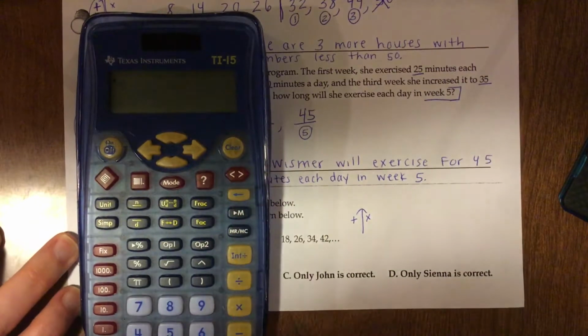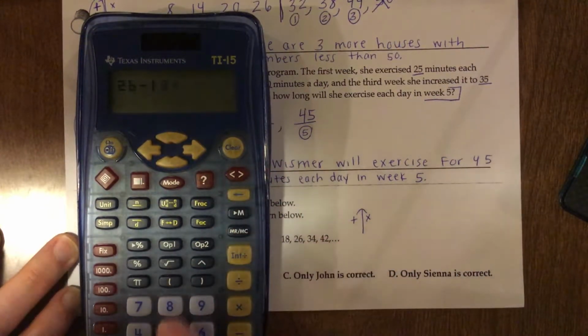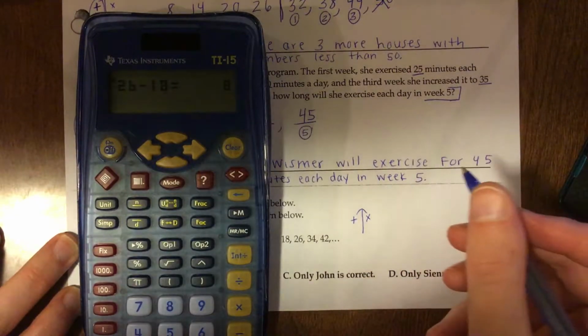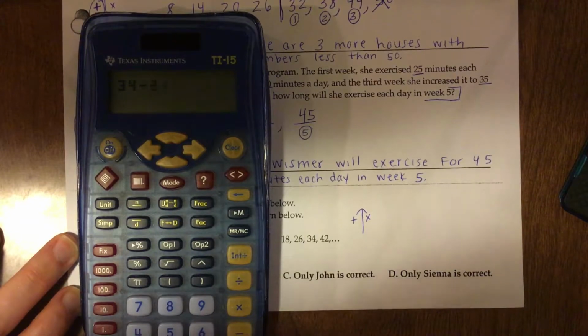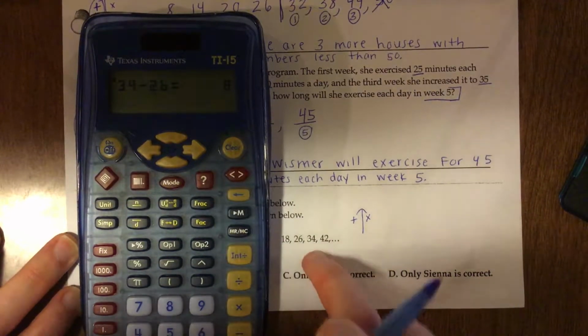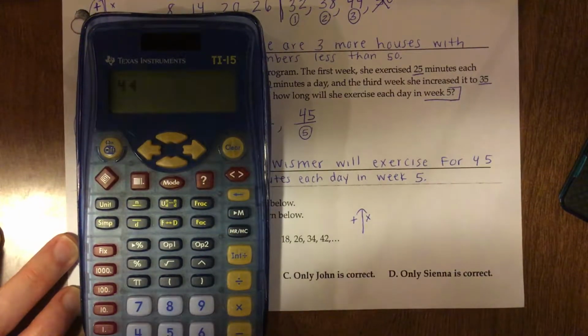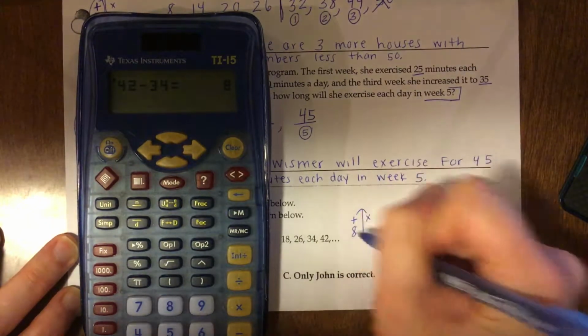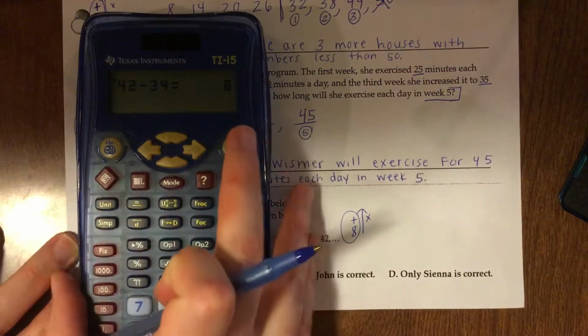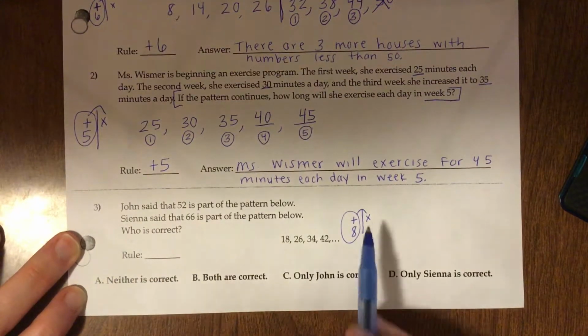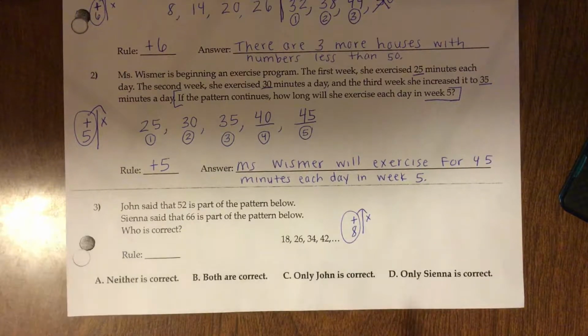My bigger number is 26, subtract 18, oops, not 19, 18, and I get 8. Let me see if that works for 34 minus 26. Yep, I get 8 again. Let me check one more time. 42 minus 34, I get 8 again. So 8 goes with plus because I use subtraction to check, and addition is the inverse. So here's my rule, is plus 8.